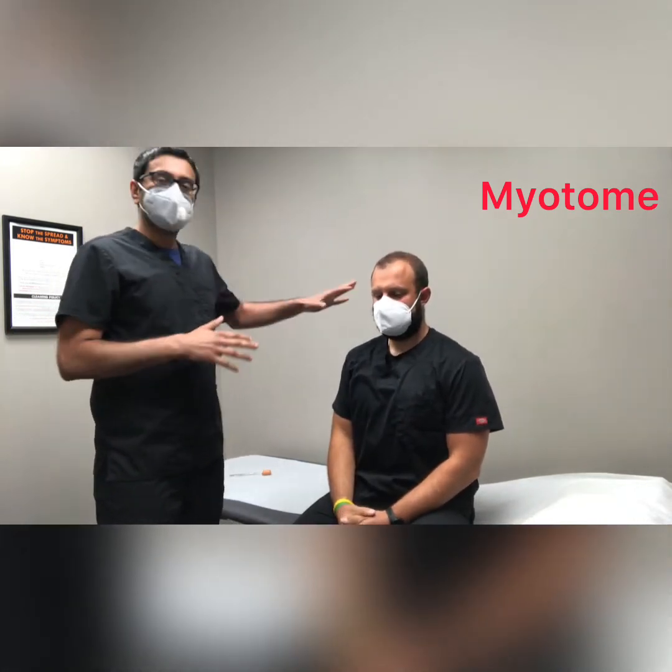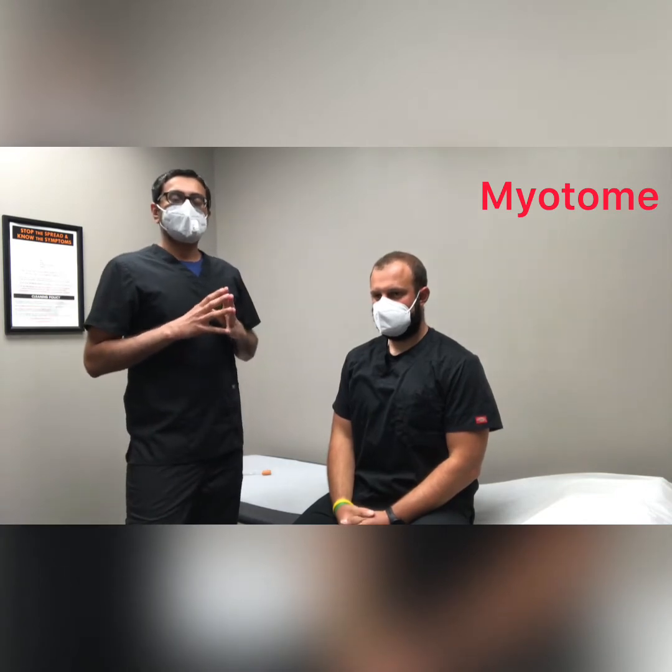Always check bilaterally, and that will give you some strength understanding as well. If there is less strength on one side, that will give you an idea if the nerve root is involved or not.